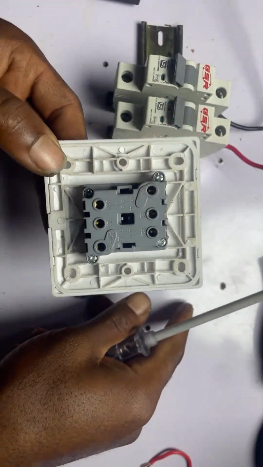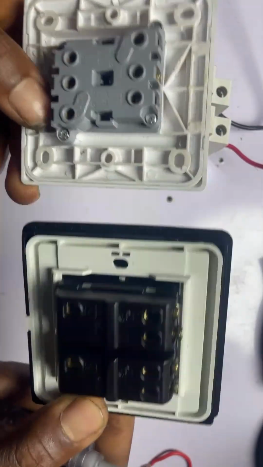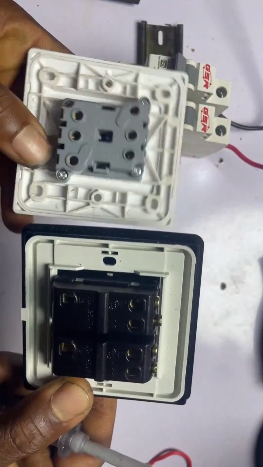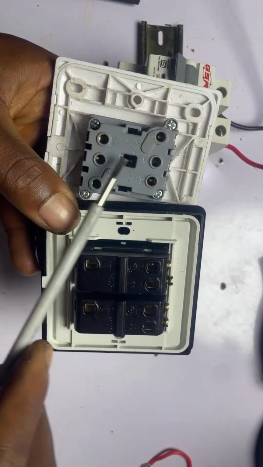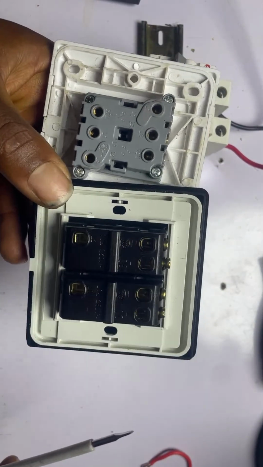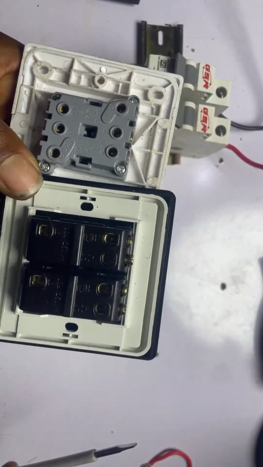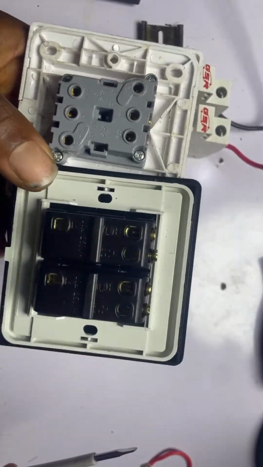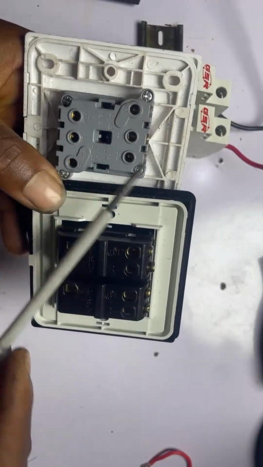If you look at these two switches, both are two-gang, but the connections have different labels, and this confuses a lot of people. I want you to pay close attention here, because a lot of beginners make mistakes when connecting this.